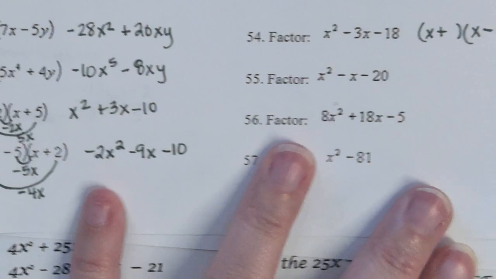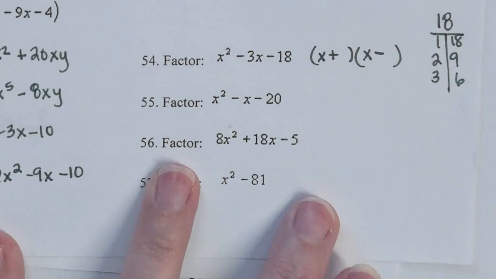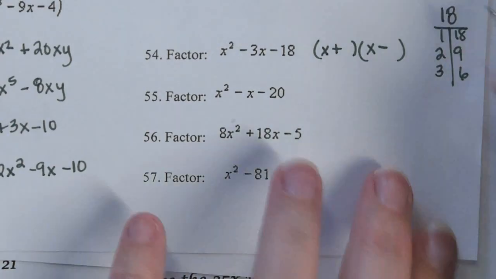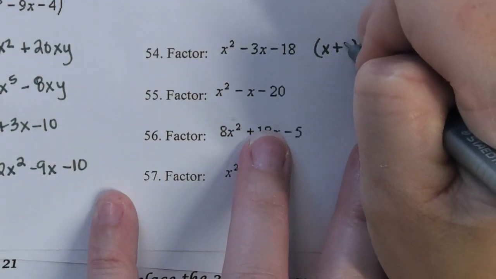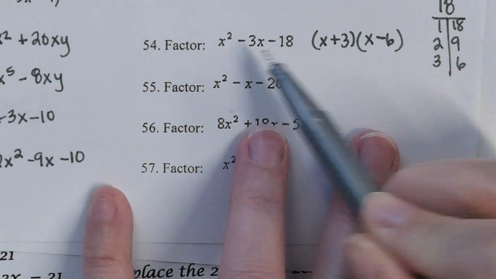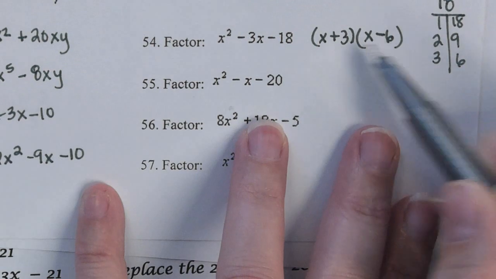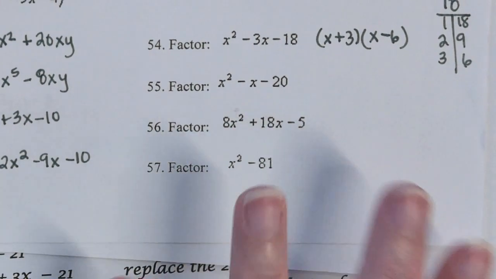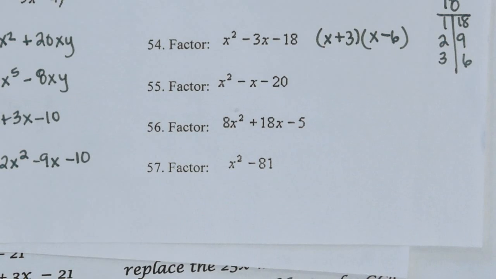So some of you can do that right away. Others of us might want to make a T-chart. You do what's comfortable for you. Just make sure you check your signs. So if I put a positive 3 and a negative 6, 3 minus 6 is negative 3. 3 times negative 6 is negative 18, so I am good. So what multiplies to negative 18 but adds to negative 3?